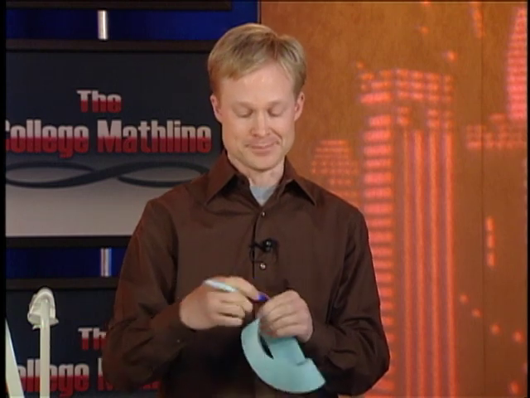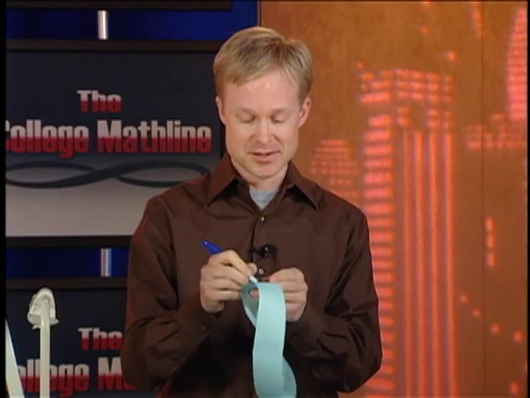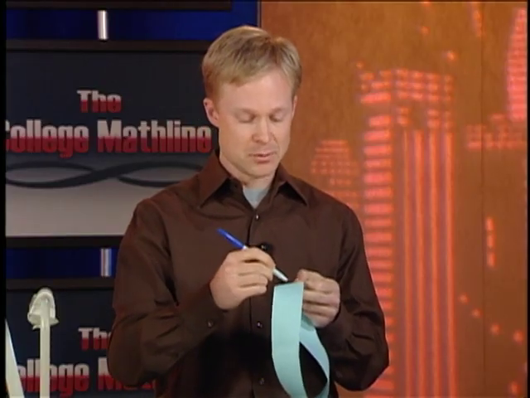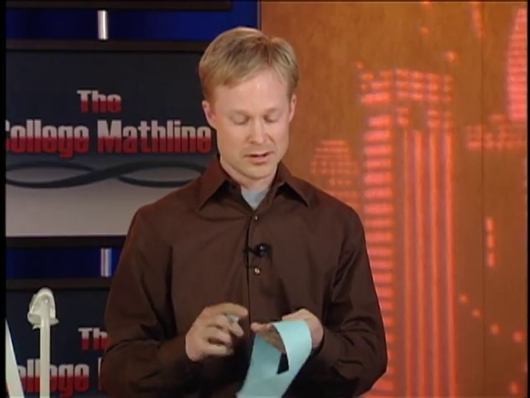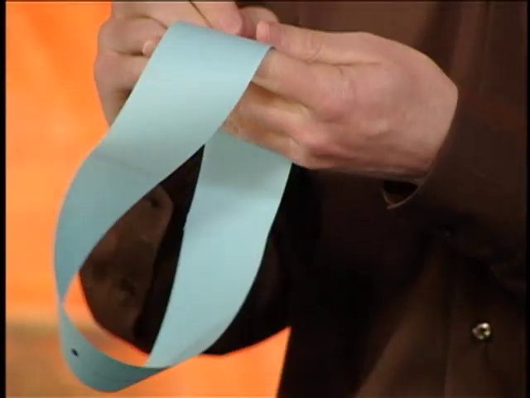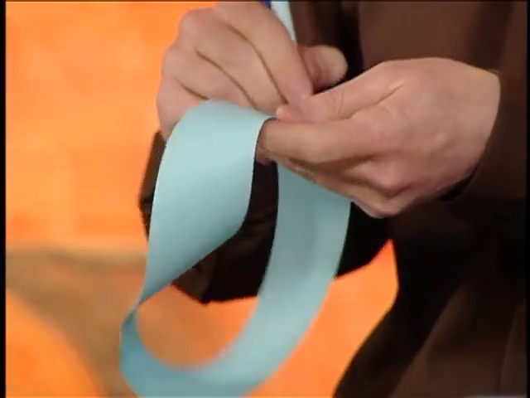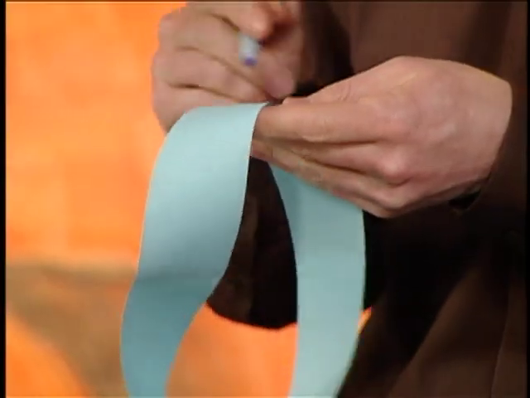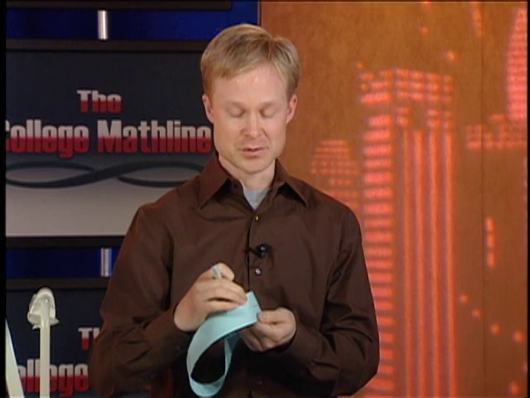picture this: if you were an ant crawling on this thing, I'm going to draw a dot here, and let's say that's you, the ant. I want you to just follow along the paper. So I'm going to take my pen here, and I'm just going to follow along, and you're the ant walking around the paper, right? So I'm walking along the edge, minding my own business, and what happens, almost by magic, is right here, I have ended up on the opposite side of the paper from where I started, and yet I never crossed over an edge.